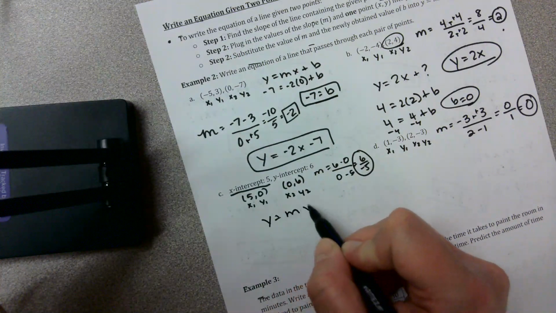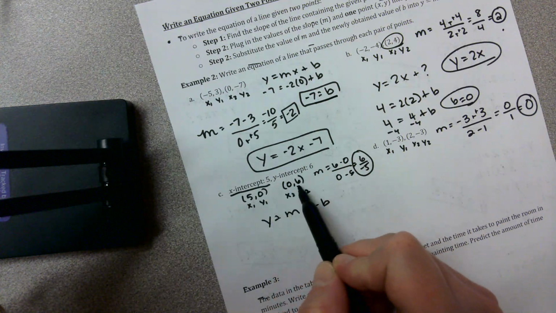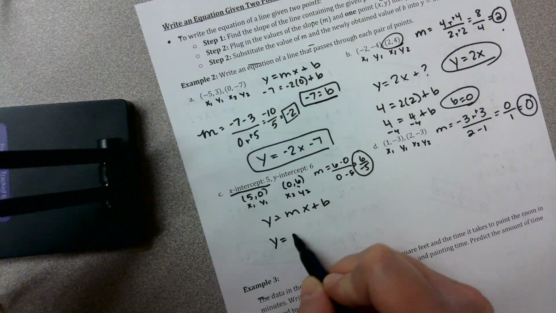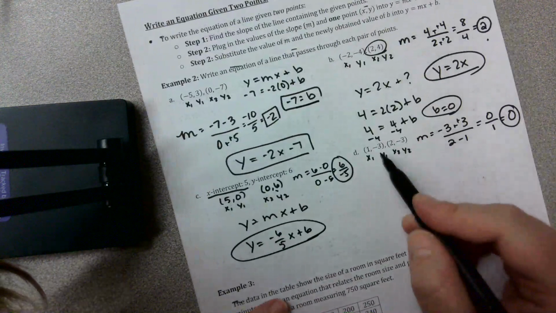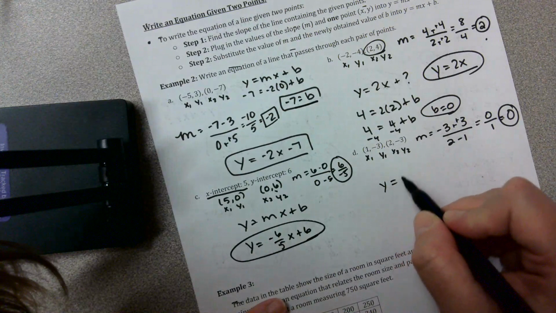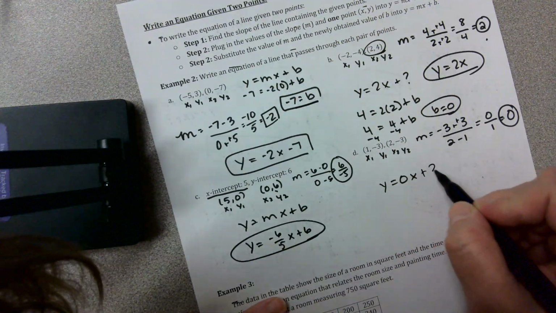Y equals mx plus b. Okay, I don't care which one you use. Well, we know the y-intercept, so we don't even have to do that. We can just say it's 6. Here, same deal. We have m as 0. Well, we don't have the y-intercept, so we have to figure out what b is.